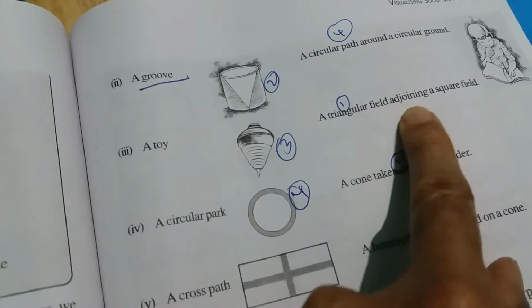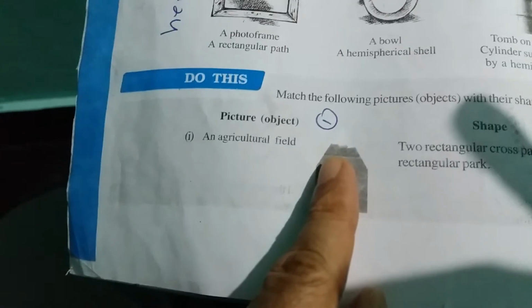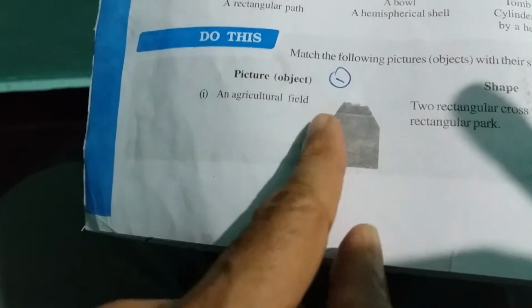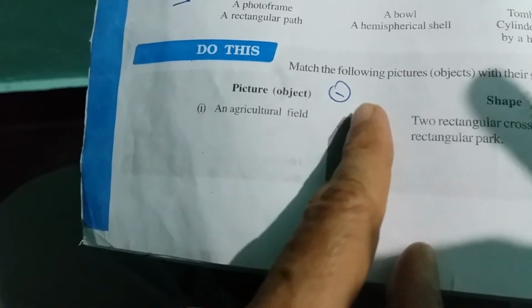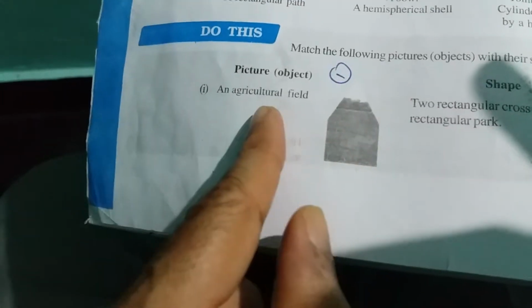A triangular field adjoining a square field. See, look at this agricultural field. At the bottom, a square, and on top, a triangular field adjoining a square field.